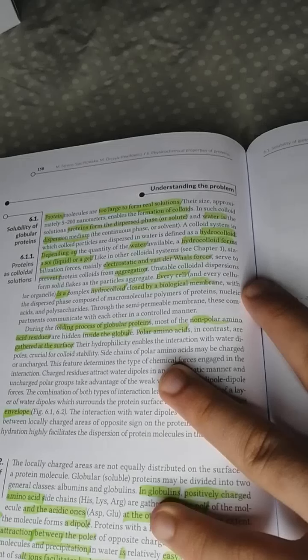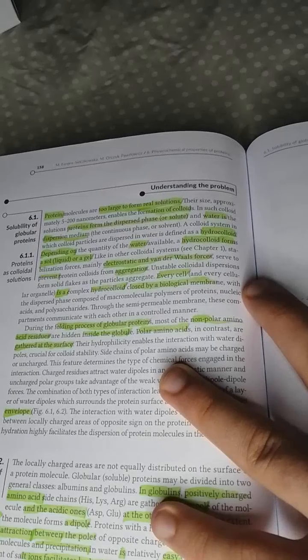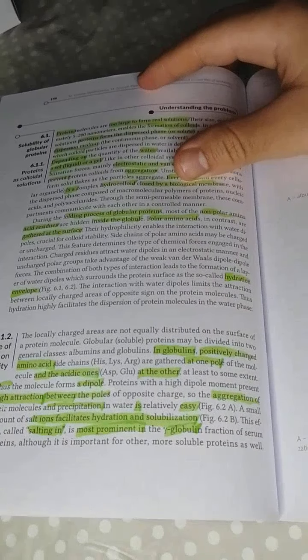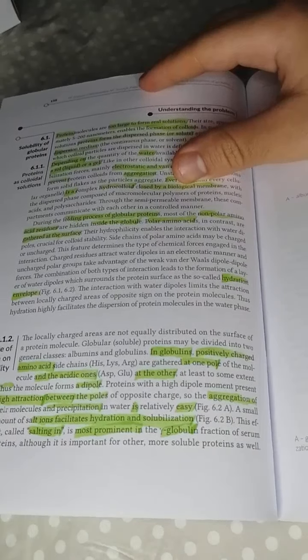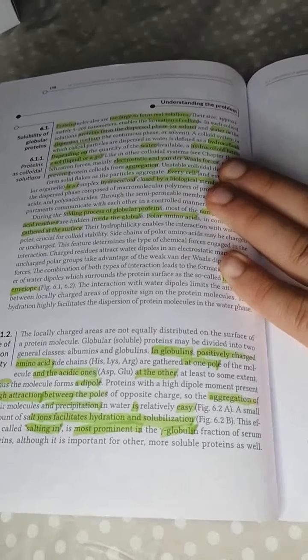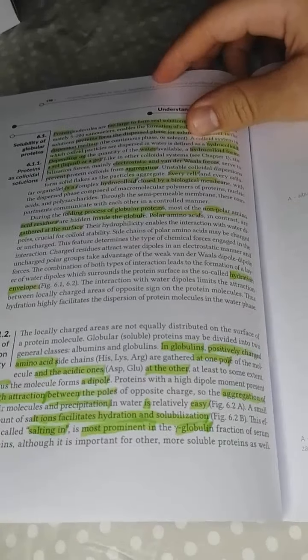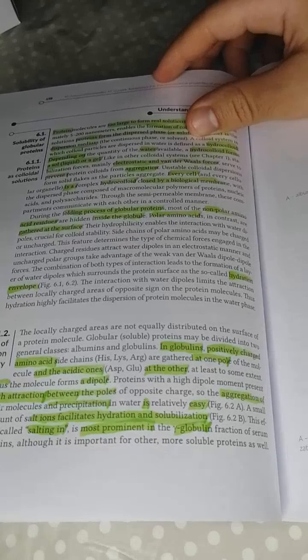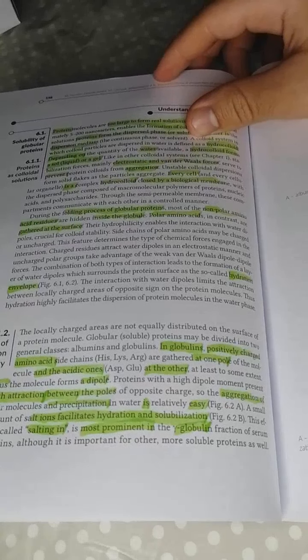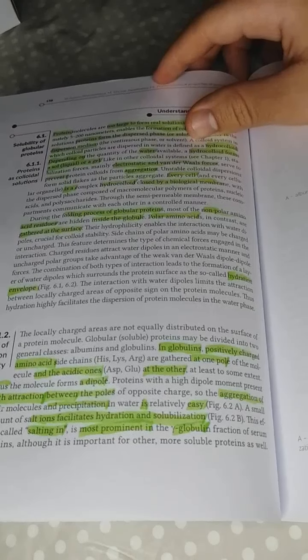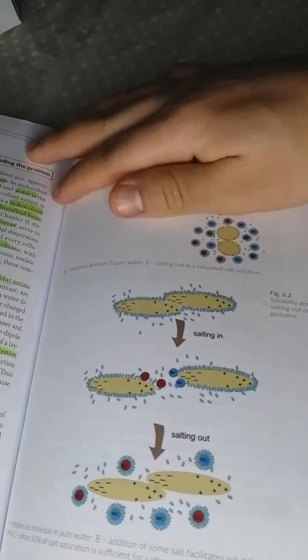But an interesting thing about colloid solutions is that you can dissolve them, but you can also separate them from a solution. So one thing to talk about is salting in and salting out. You've probably heard these words a lot, and you've probably also seen them in practicals. Salting in is basically using inorganic ions from salts in order to dissolve a certain globular protein that is usually non-dissolvable.